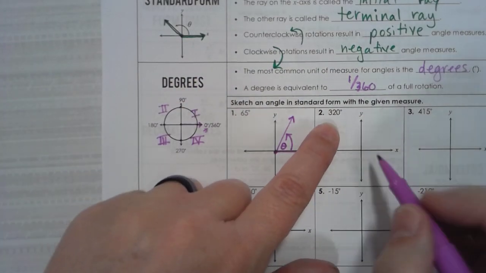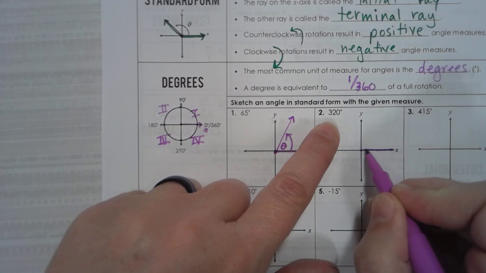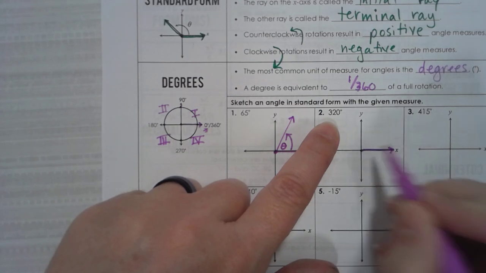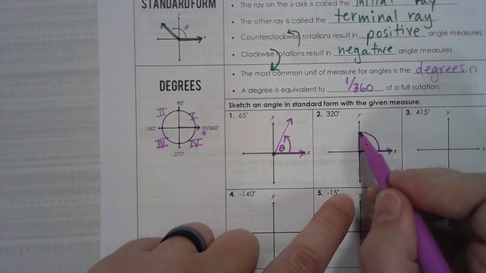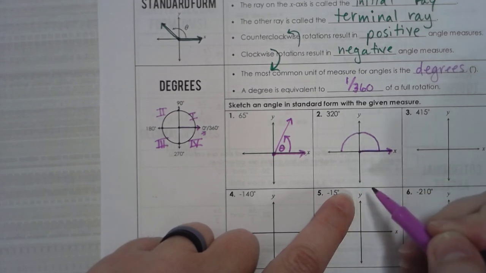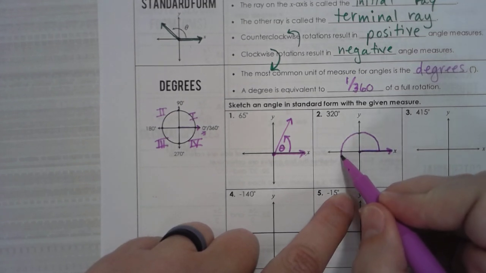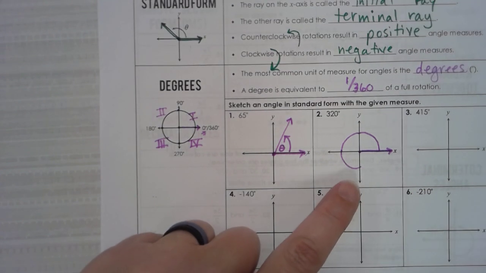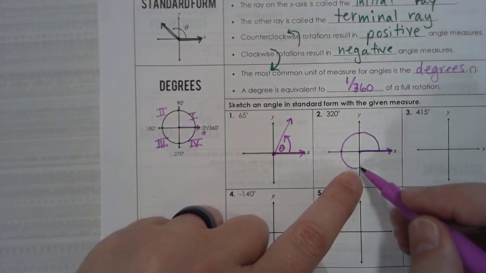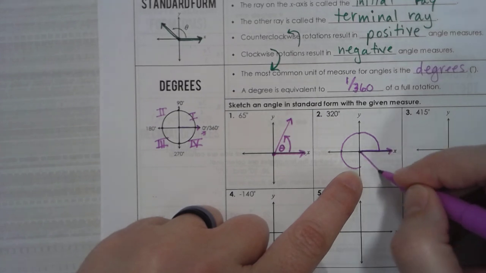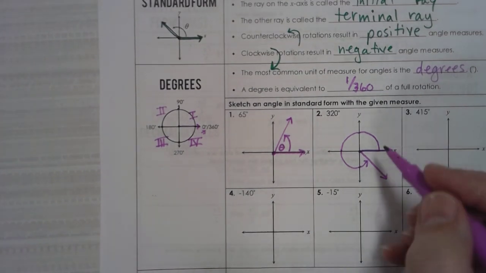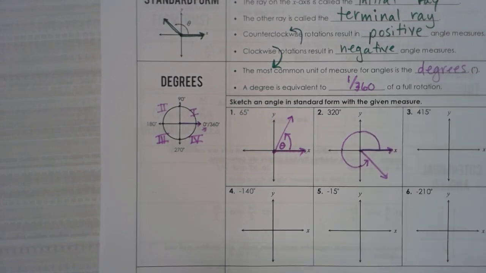320 degrees. It is positive, so we're going to start here with our initial ray on the x-axis, and we're going to start heading this way, 90 degrees. Keep going, another quadrant, that's 180. Keep going, another quadrant, this is going to be 270, okay? So I don't want to go all the way to 360, so maybe sort of like in here somewhere. I don't know, it doesn't have to be perfect, okay? But this is showing that our angle is coming around this way.